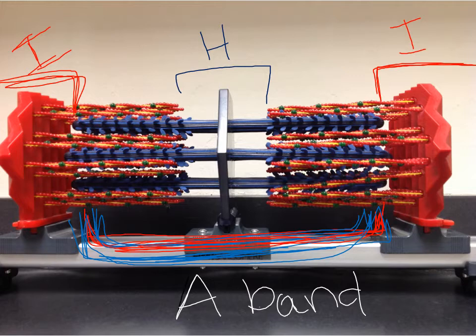So when the muscle contracts, the Z-discs move towards each other. So they move towards each other, shortening the entire length of the sarcomere and shortening the length of the I band, because as they shorten, the thick myofilaments start overlapping the I band more and more. So the A band stays the same length, but the I band shrinks, or it gets smaller.